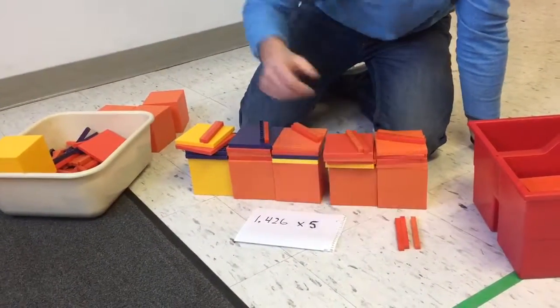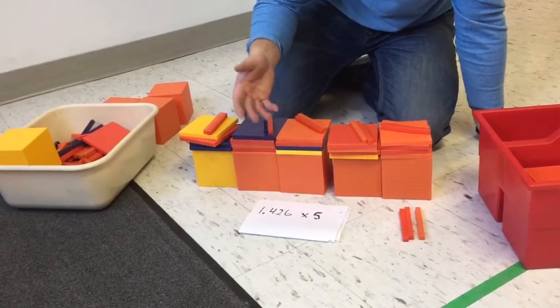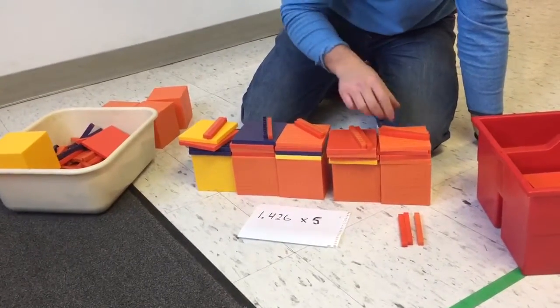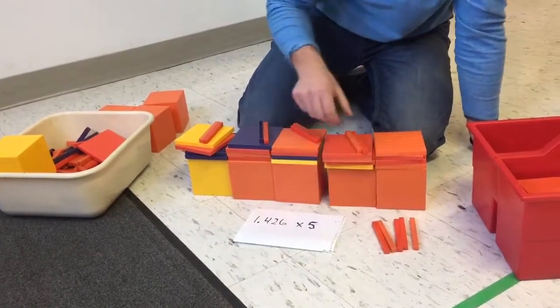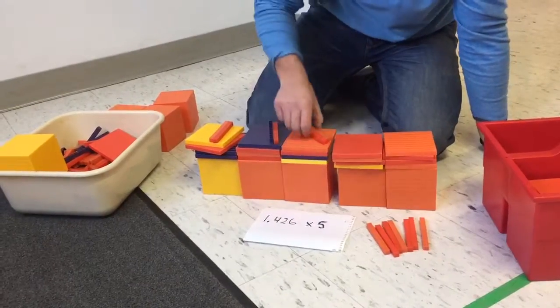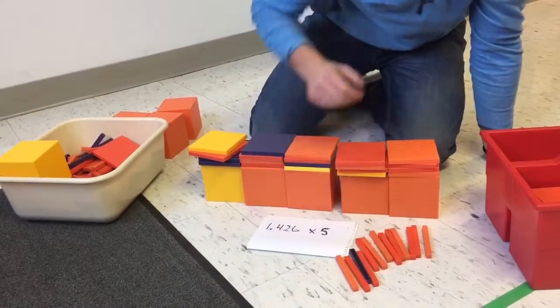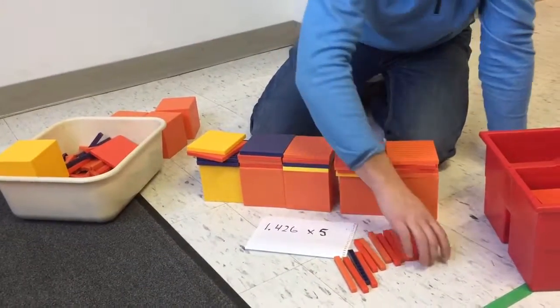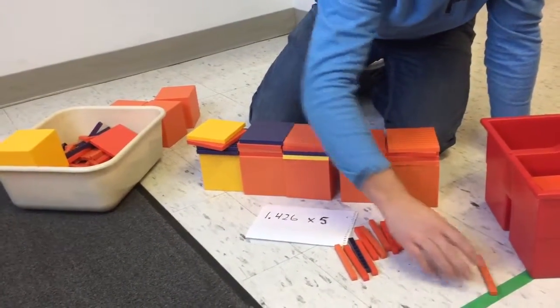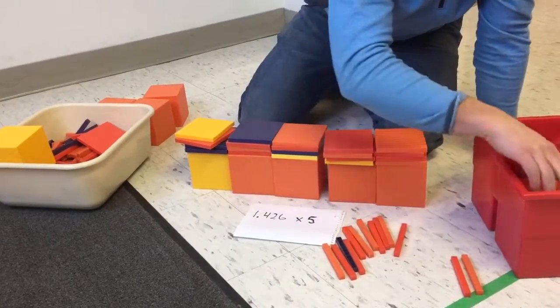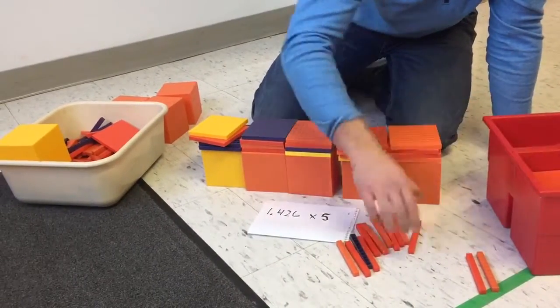So I'm being really careful. So this is kind of interesting. I actually have no thousandths pieces left here. So you can see here that I have no thousandths pieces. So what I'm going to do now is focus on these blocks. So every time I collect 10 of them, I'm going to trade them in for one of these blocks.